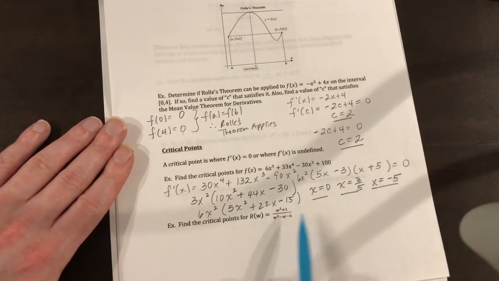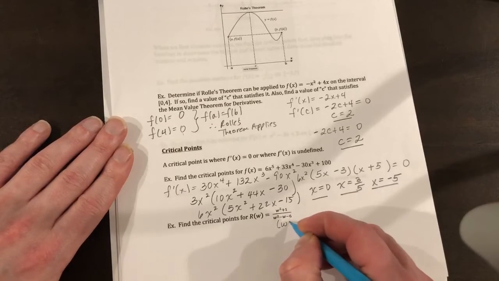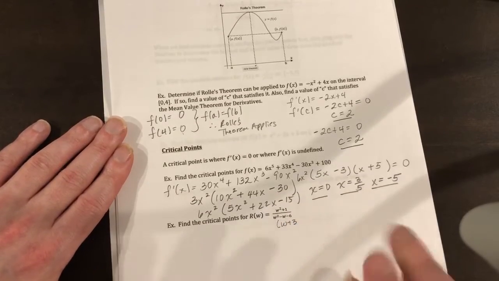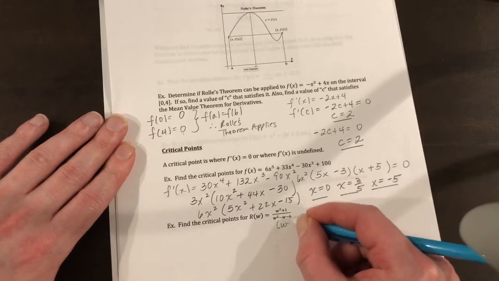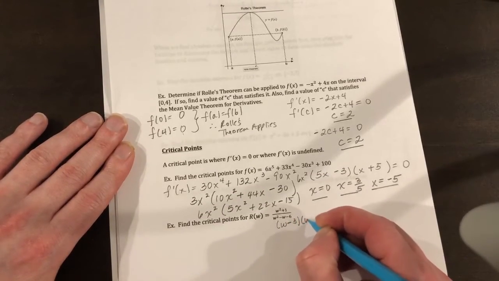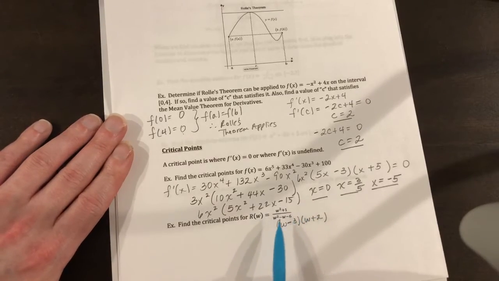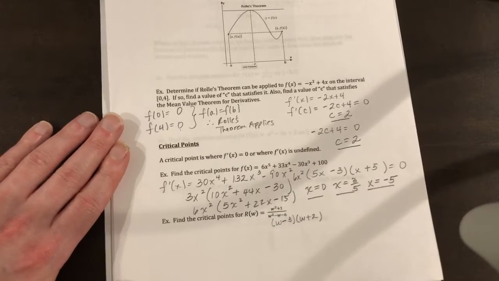Okay, critical points of this. So if I have a fraction, I'm going to look at the original domain. So this is going to factor to w minus 3 and w plus 2. Okay, w squared plus 1 doesn't factor. Remember that?